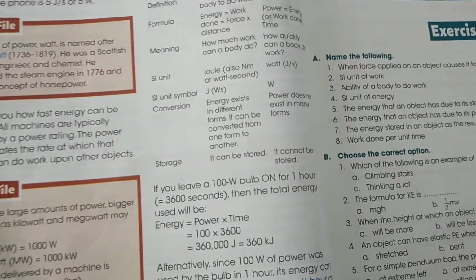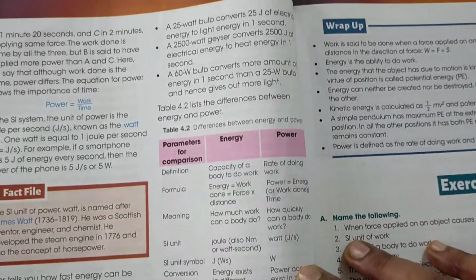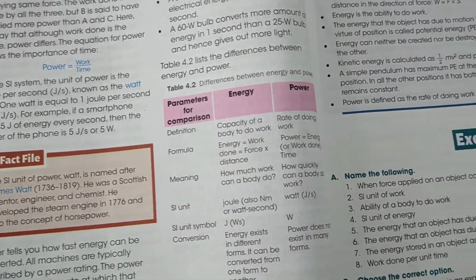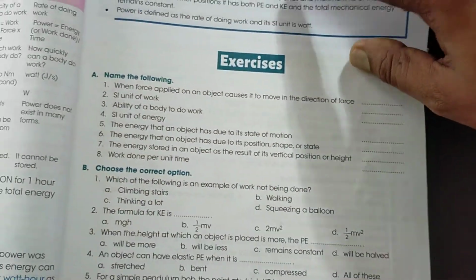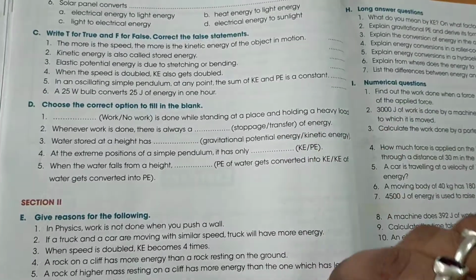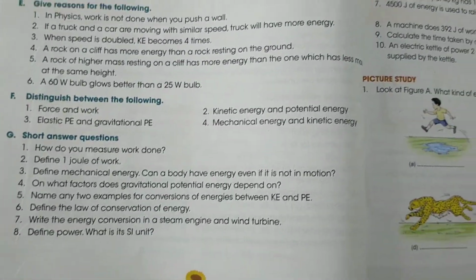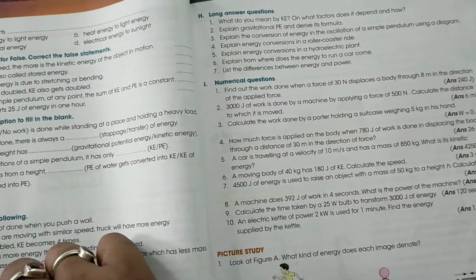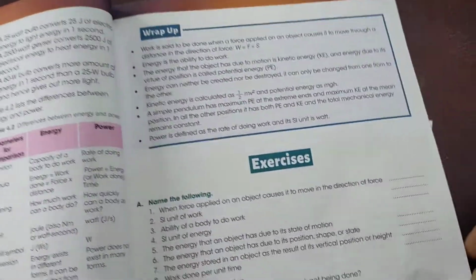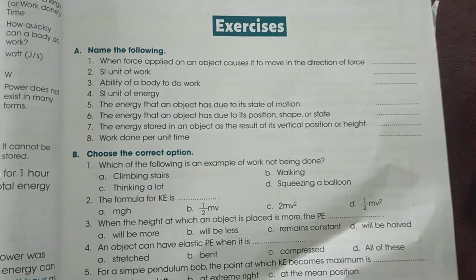So this exercise, or this chapter, is over. Exercise questions will be your homework. Okay, so you are asked to find the answers by yourself, and you will be doing it by yourself. In the next class I will explain the numericals. So numerical questions you can also try by yourself. See the example questions and make sure you write each and every question's answer in your exercise book.